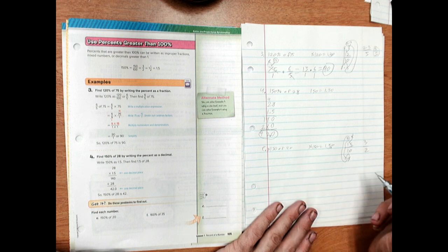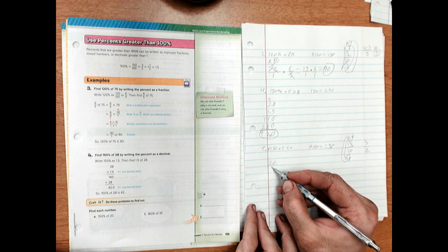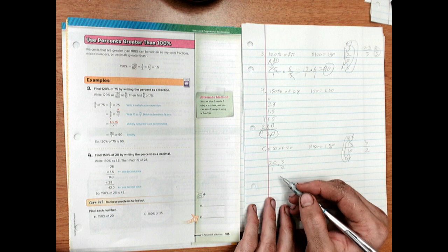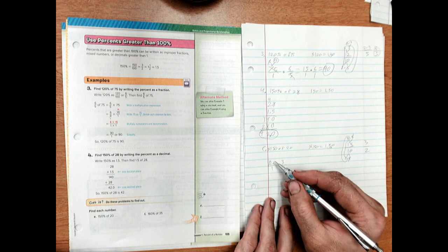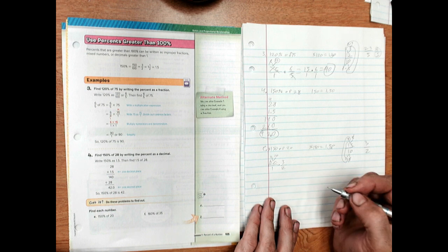And we take that 3 over 2, and 20 over 1 times 3 over 2. Cross out the 2's because 20 equals 2 times 10, and 2 is just 2.